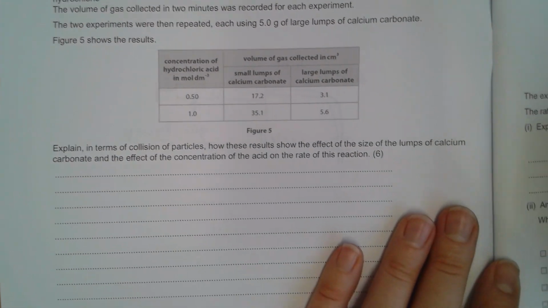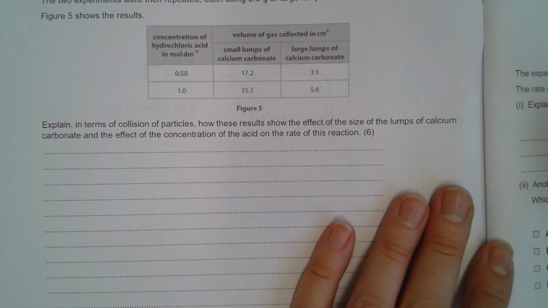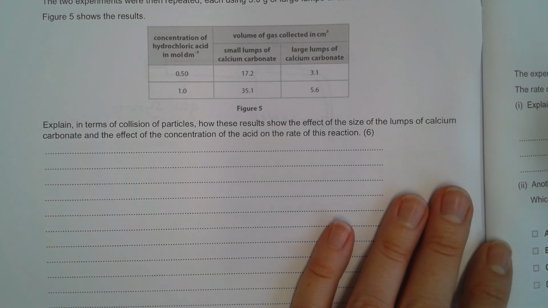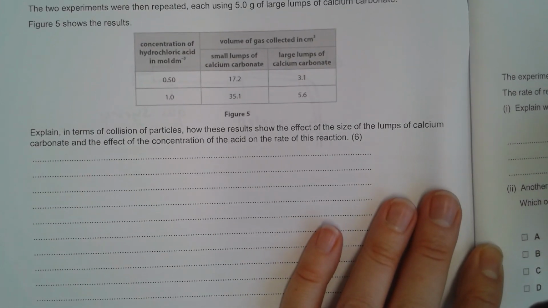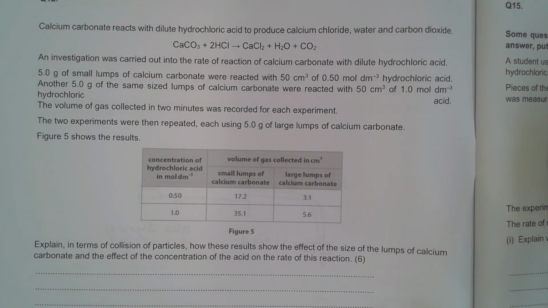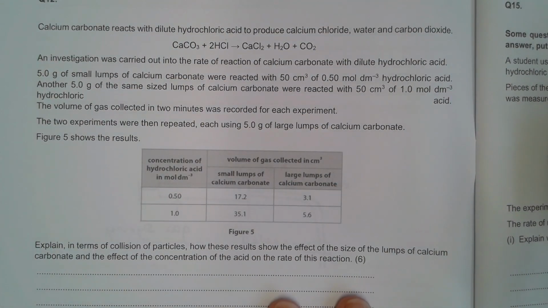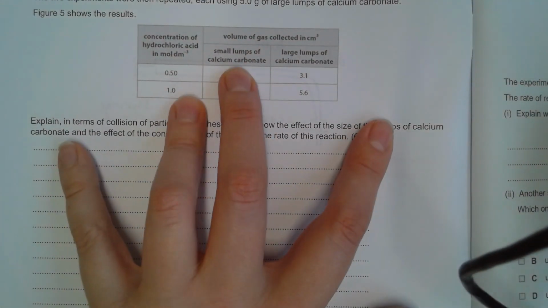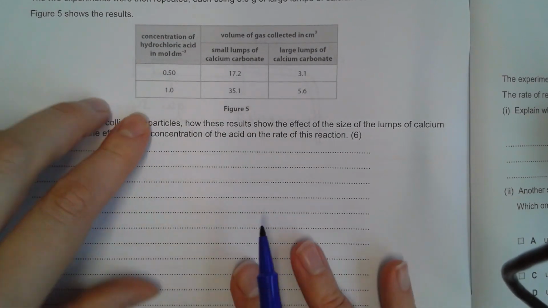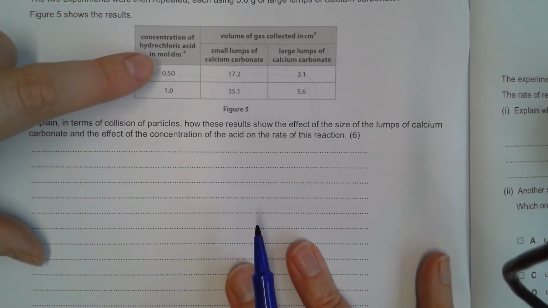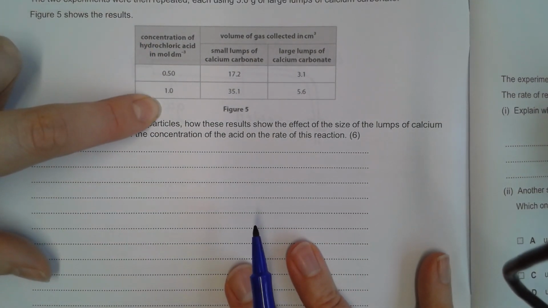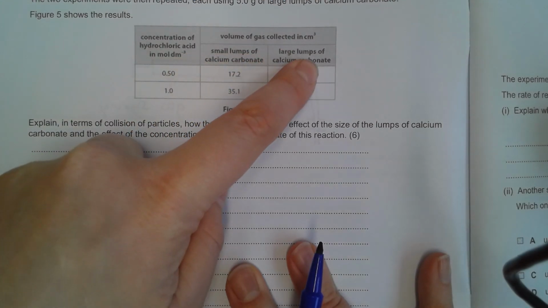Alright, the next one is a 6 marker. 6 markers on particle collision theory come up all the time. So we're going to go through this one. Again, you're given lots and lots of information about this particular reaction. By all means, read through it. But I'm just going to come down here to the actual results box. And what you can see is that you're doing this reaction at 2 different concentrations. And you also have 2 different sized lumps.